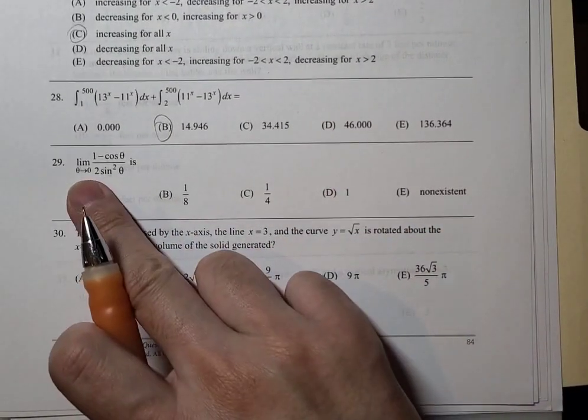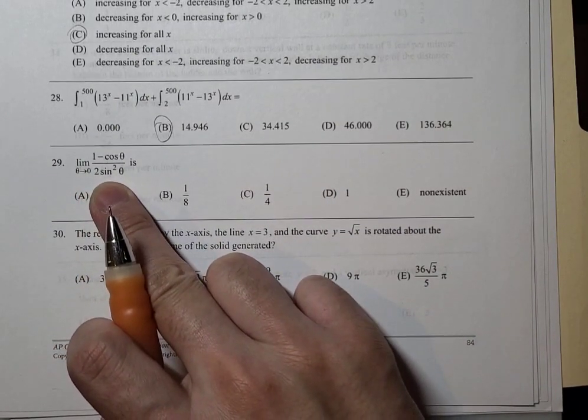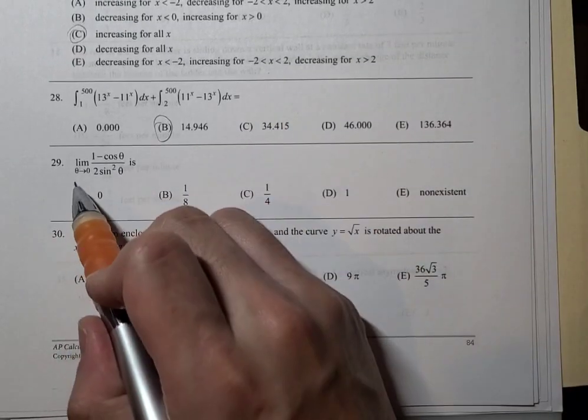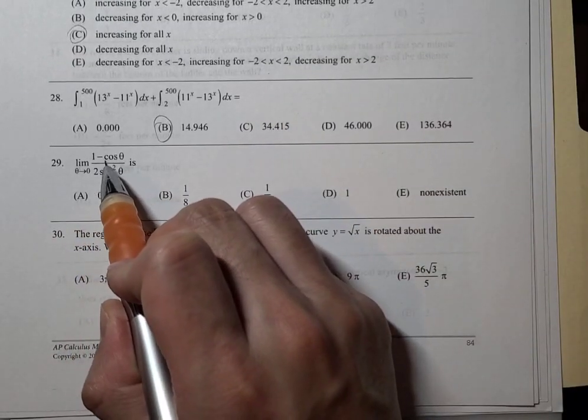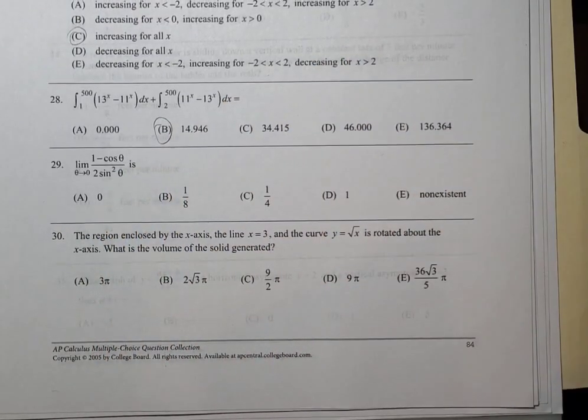We have this limit as theta goes to 0 of (1 minus cosine theta) over (2 sine squared theta). Let's just plug in theta is 0. What do we get? We get 1 minus 1 on top, which is 0. We get 0 on the bottom, indeterminate. So what can we do?